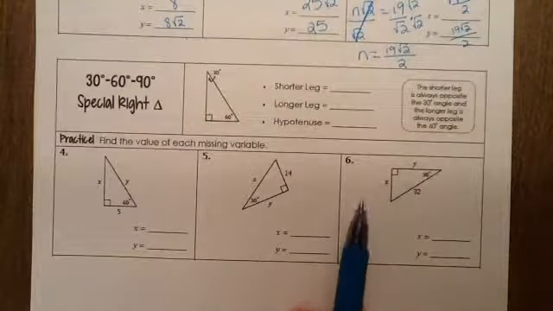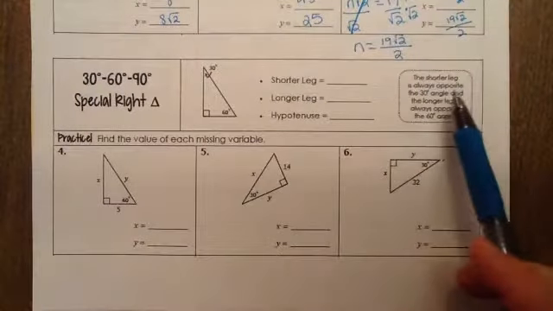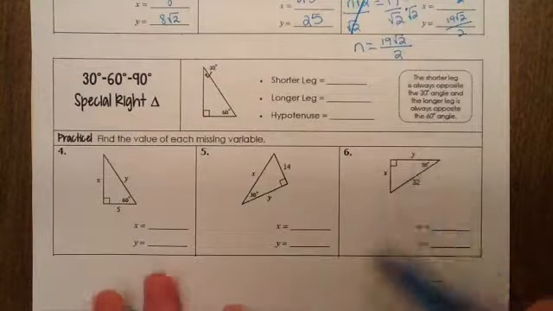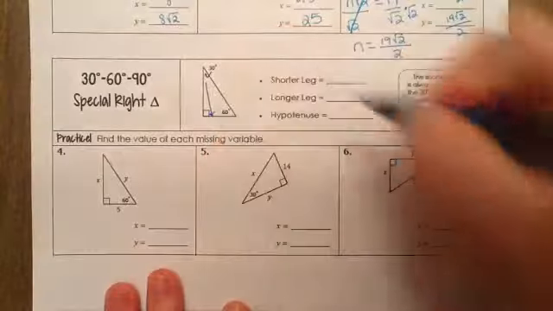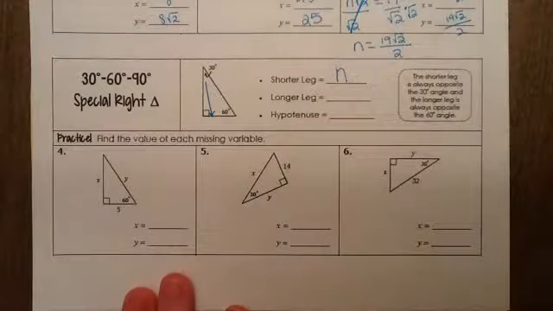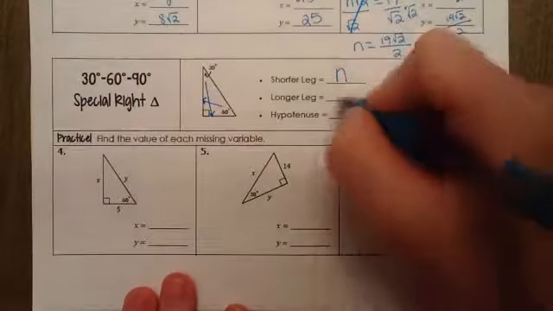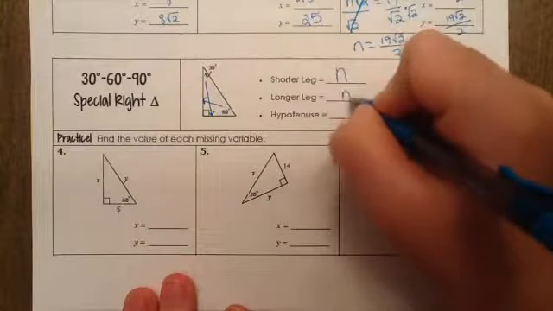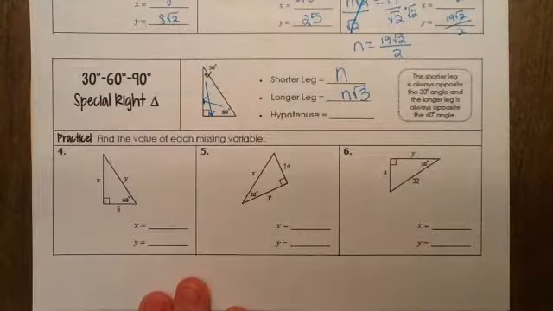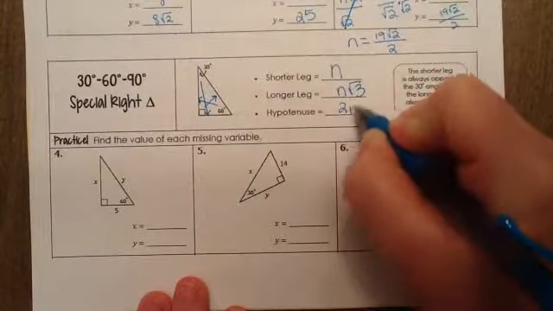The next triangle is 30, 60, 90. All right. So we need to remember that the shorter leg is always opposite 30. The longer leg is always opposite 60. So the one across from 30 is the short leg. That is going to be n, some number. The side opposite from 60 is the longer leg, and that is n root 3. So that side times root 3. And the last one is the hypotenuse, which is across from 90, and that is 2n.